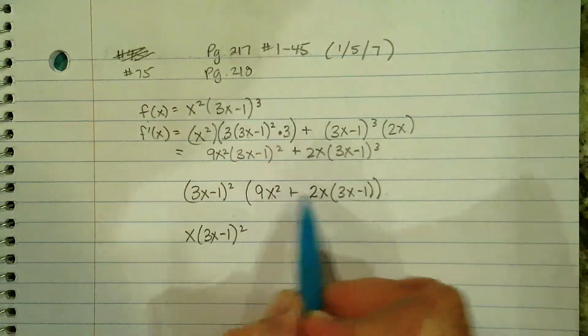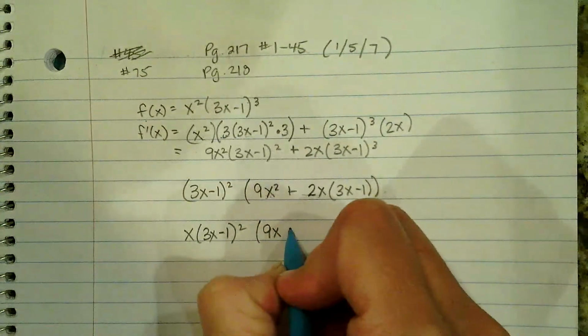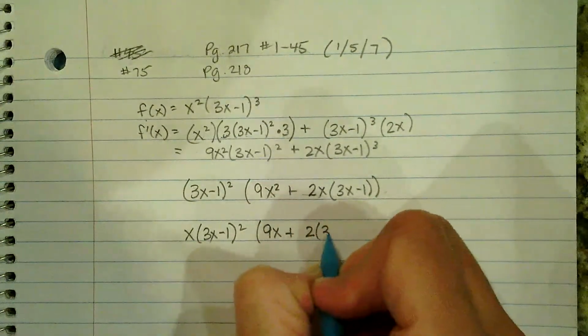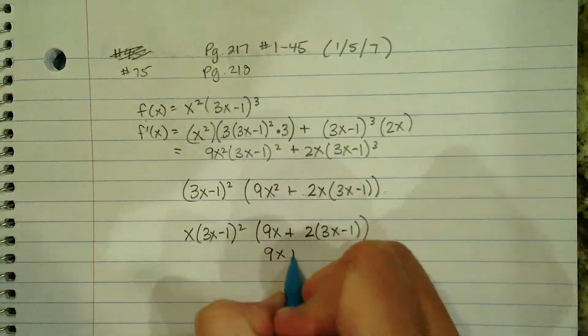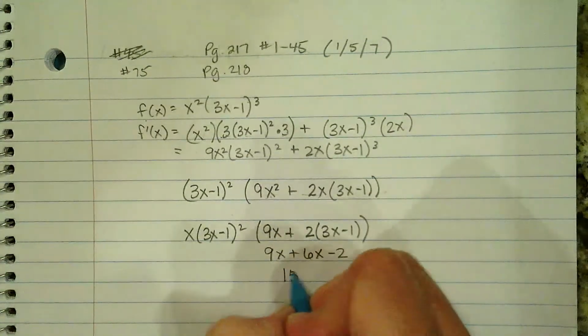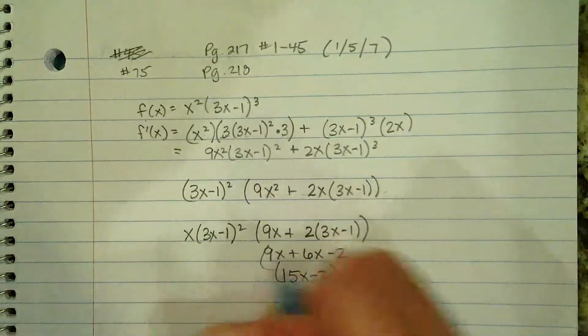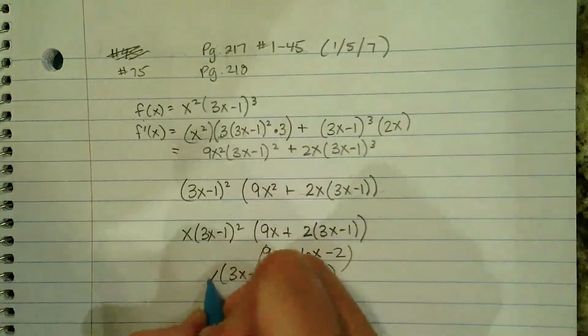So the x pulled out of here and here will leave me with 9x plus 2(3x minus 1). That'll be 9x plus 6x minus 2. So 15x minus 2 there, (3x minus 1) squared there, and x there.